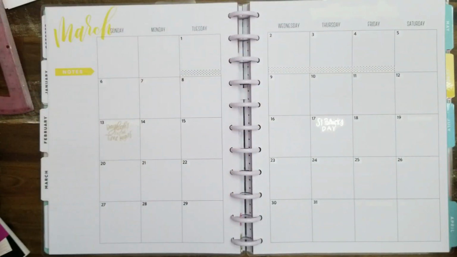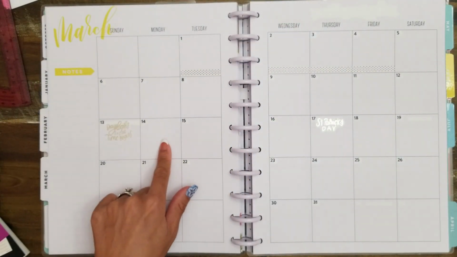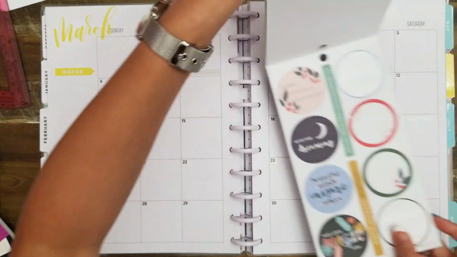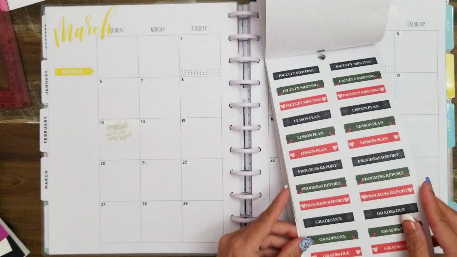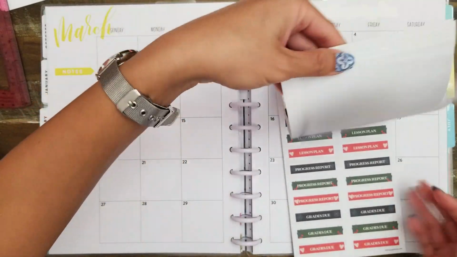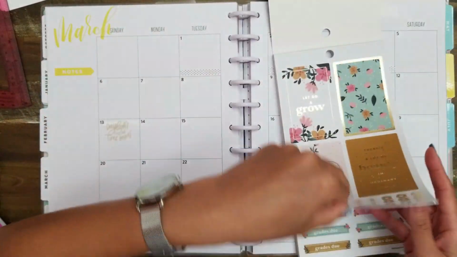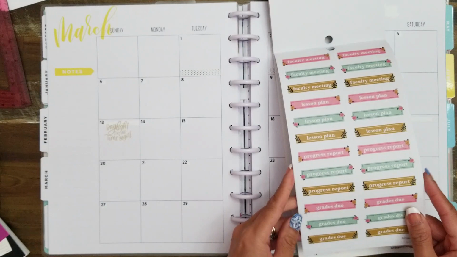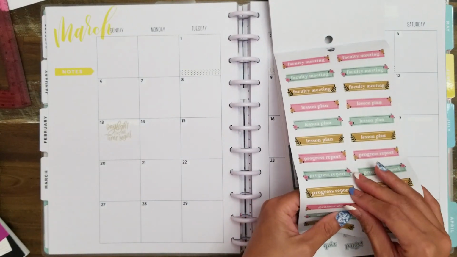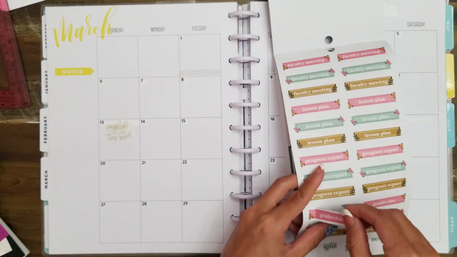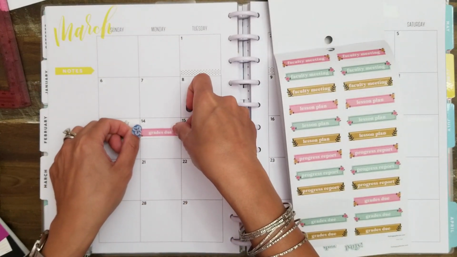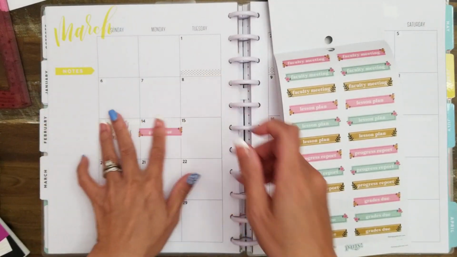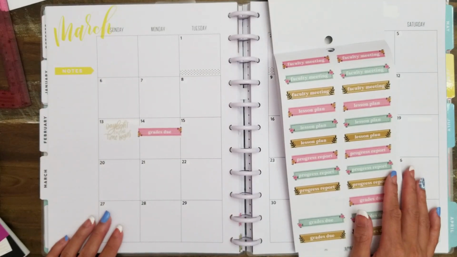Okay. All right, midterm grades were due here, so let's get that marked down here. Again, grades due. I love these stickers. Okay, let me go back into maybe the spring section now that we're all the way in March. Okay, these are so pretty. Okay, grades due. All right, March 18th. Okay, beautiful.